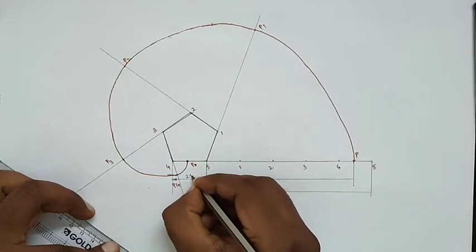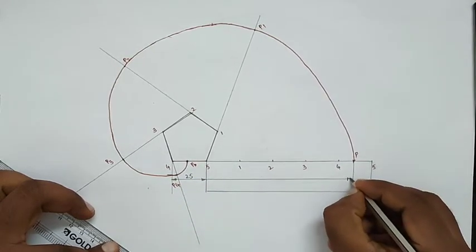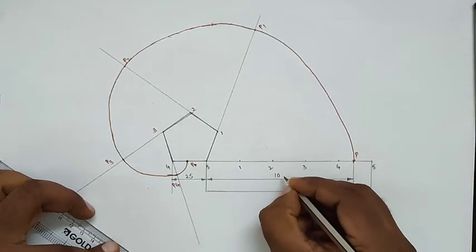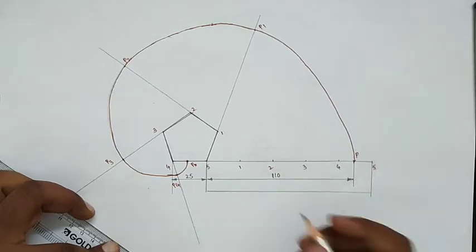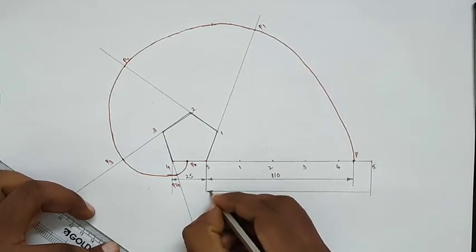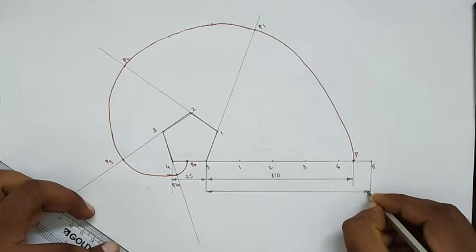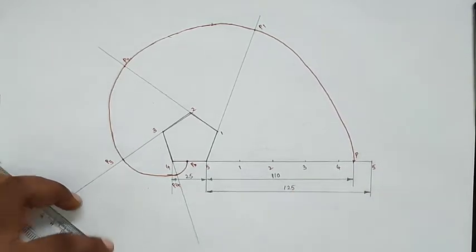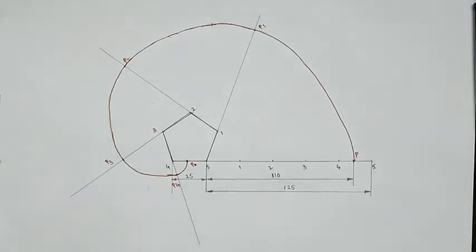This length is 25, the side of the polygon. So the length of the string is, they are giving that 110, and this length is the perimeter, that is equal to 125. So like that we will draw an involute when the length of the string is equal to the perimeter, and when the length of the string is greater than the perimeter of a polygon, and when the length of the string is less than the perimeter of a polygon. We will draw the involutes like that.